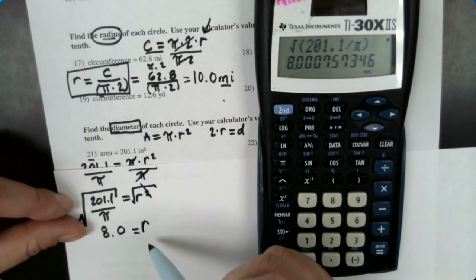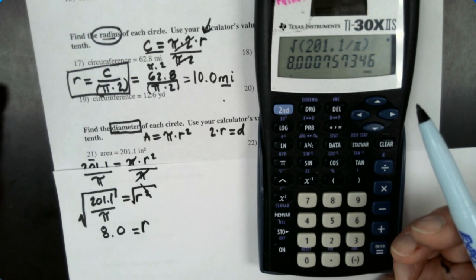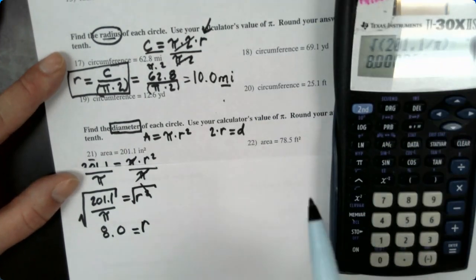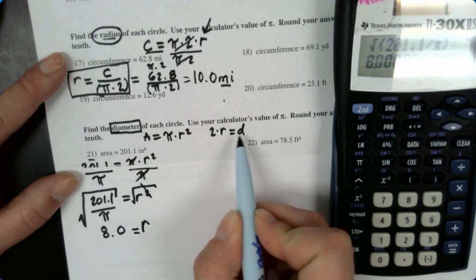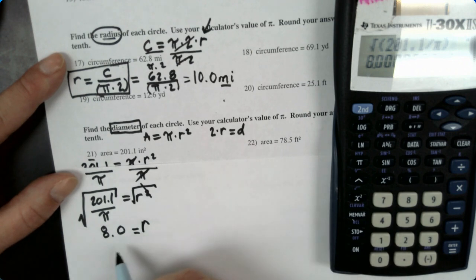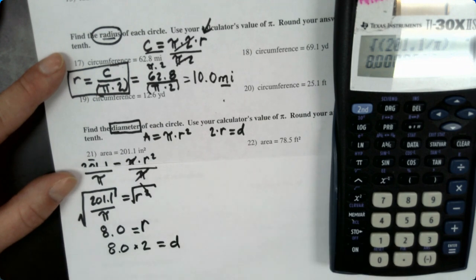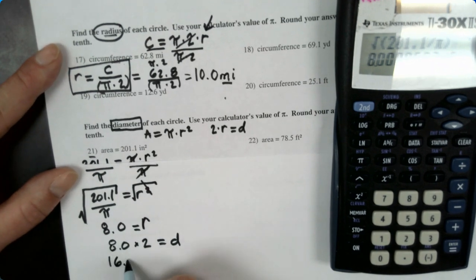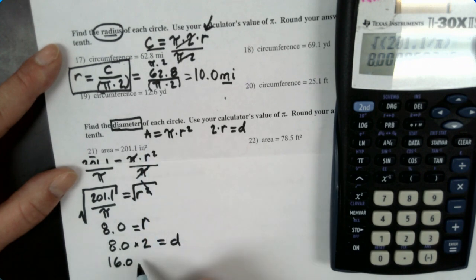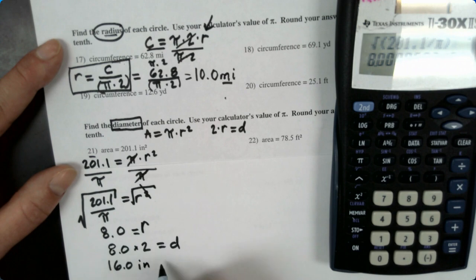So we found the radius. We have to do one more step. What do we have to do to get the diameter? Times, we're going to times. So we have the diameter. The diameter is 2 times the radius. So 2 times the radius will give us the diameter. So if we do 8 times 2, that will give us the diameter. What's 8 times 2? 16. Good, you know that one. Sometimes I know that one. 16, and then this is inches. The diameter, remember, is just a distance, so we don't need the squared part. So this is just going to be 16 inches is our diameter.